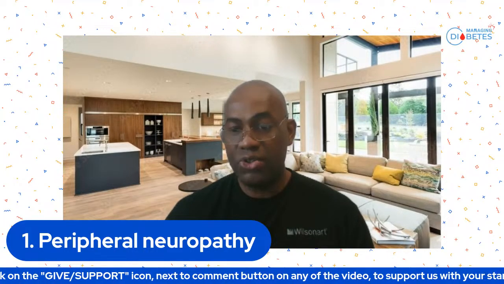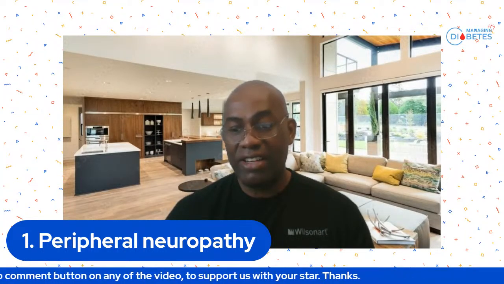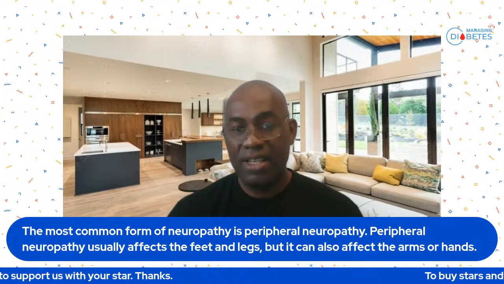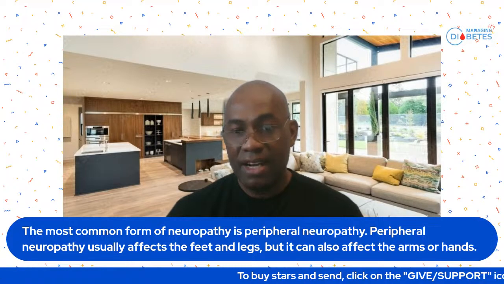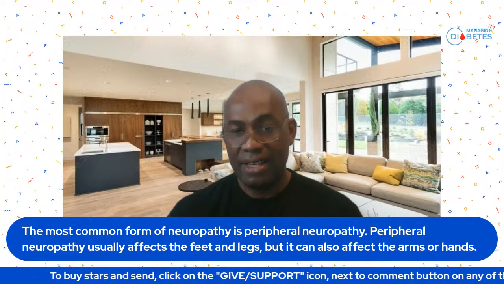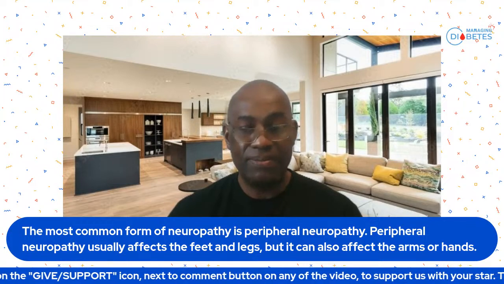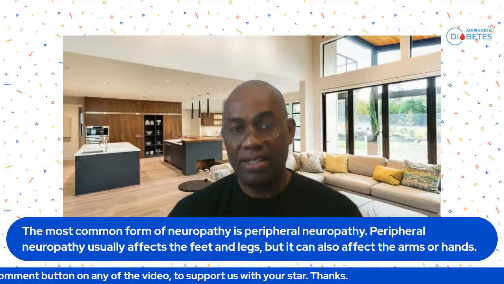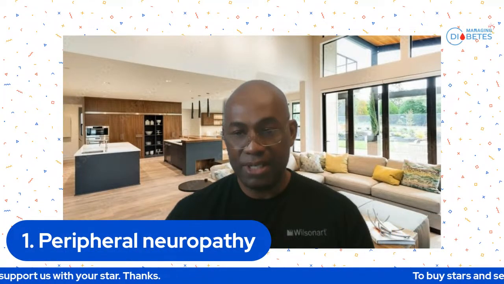Peripheral neuropathy usually affects the feet and legs, but it can also affect the arms and hands. So that is number 1 type of diabetic neuropathy.